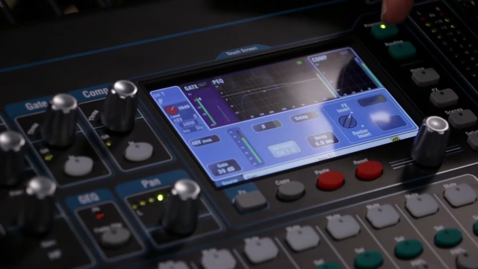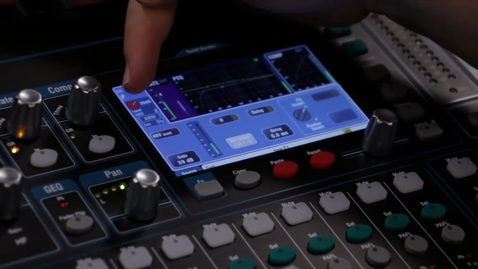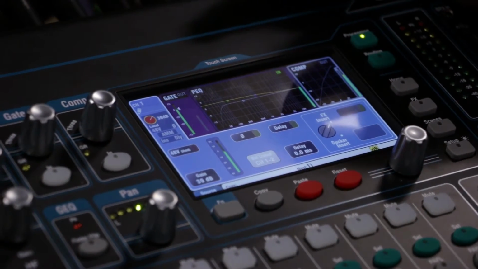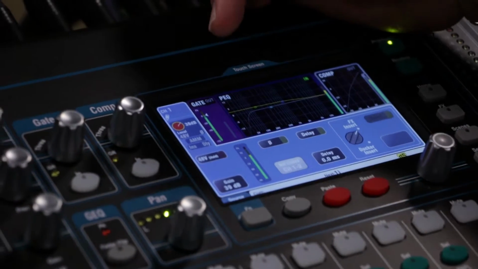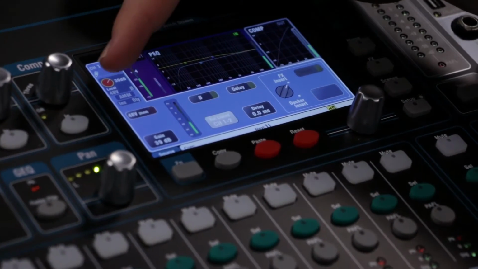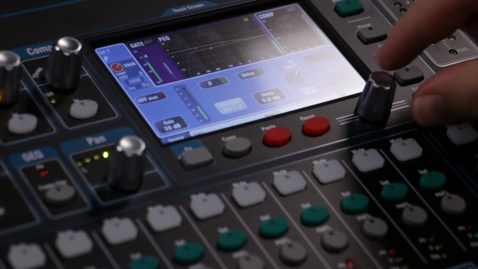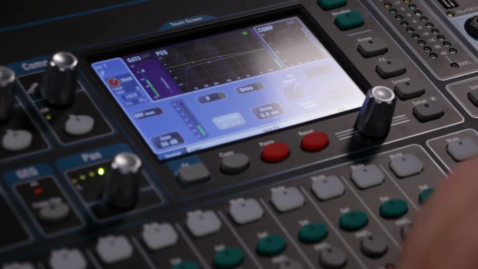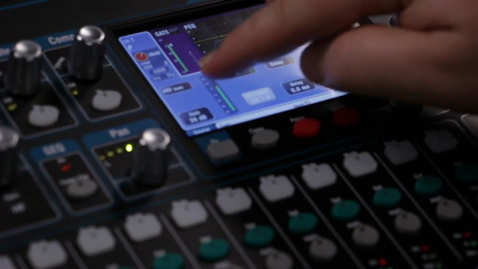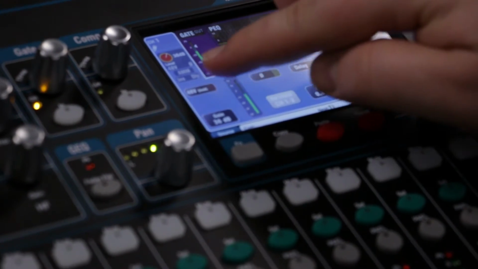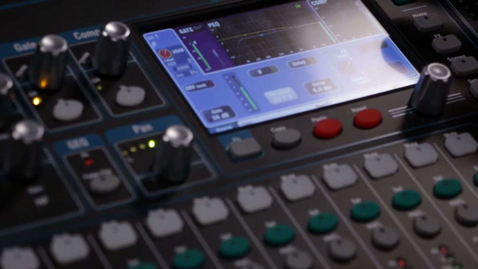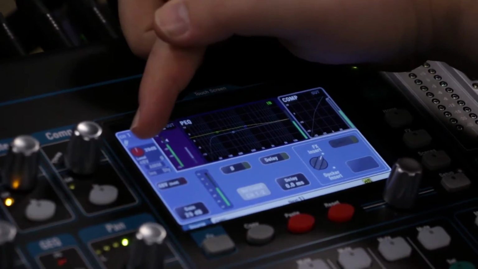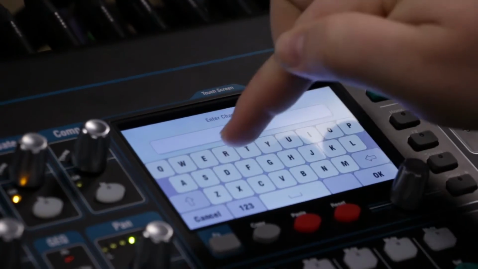At the moment I'm just going to focus on actually processing the signal. So firstly I need to make sure that my gain is at an appropriate level. As it is a touchscreen interface, if I press the gain bar, I can use my radial dial here to further set parameters. If required, I can also press and hold the 48 volt phantom power pane to send power to a microphone. We can name our channel. In this instance, I'm going to call this Radio 1.